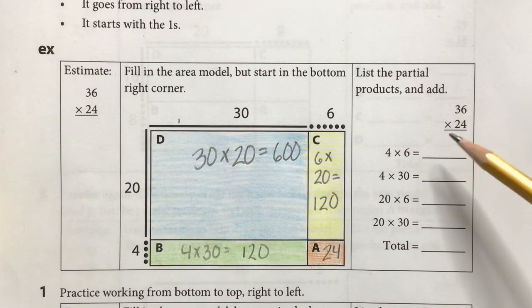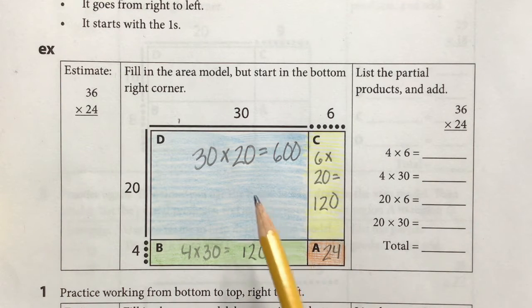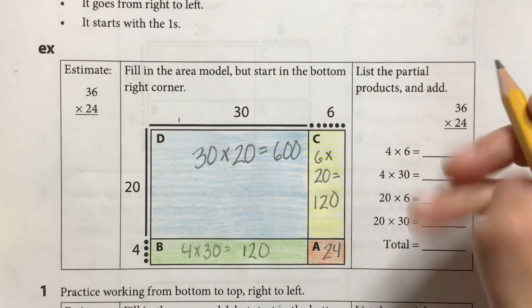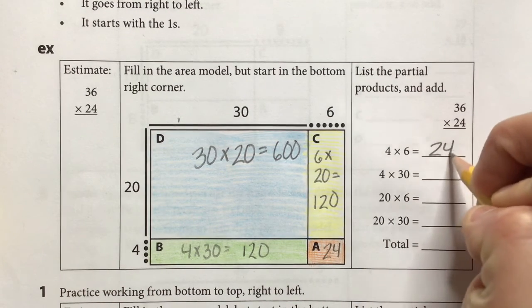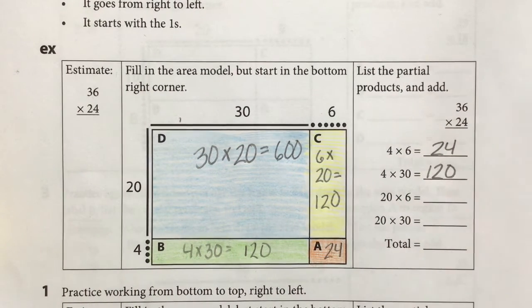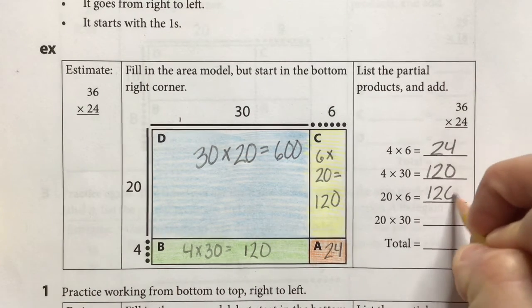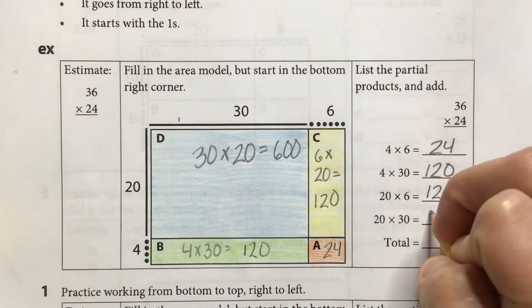Okay, now I'm going to list the partial products. These are the problems that I already did on the area model. So I'm going to start with A. 4 times 6, 24. 4 times 30, 120. C is also 120. And then finally, I have 600.